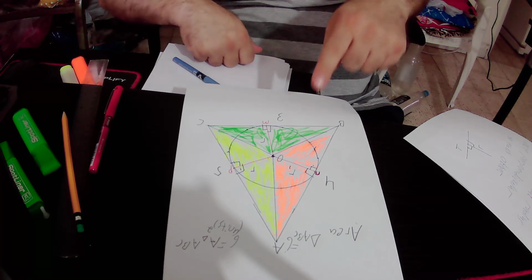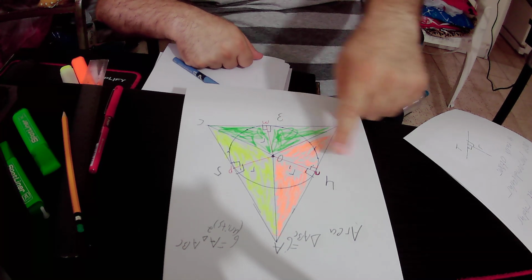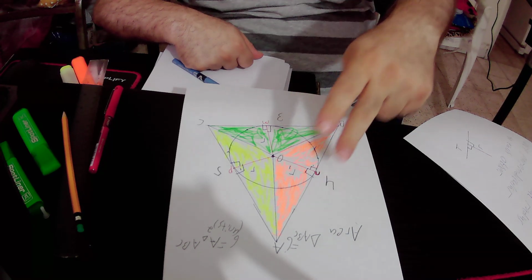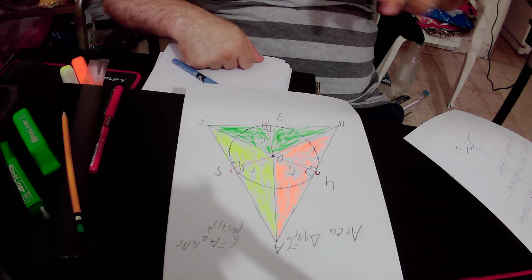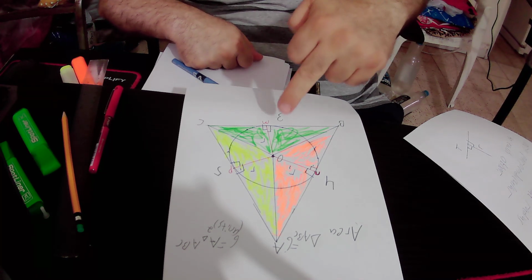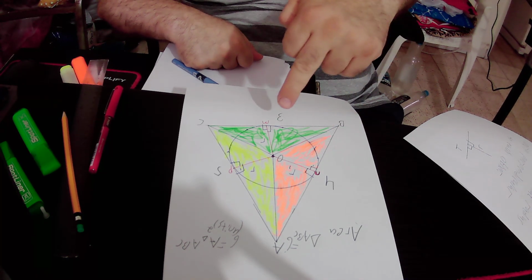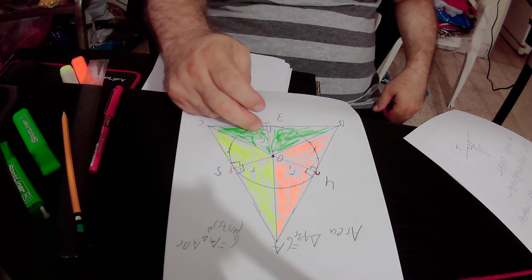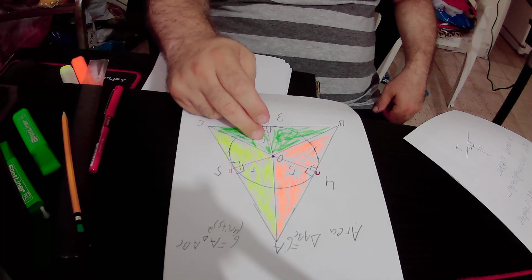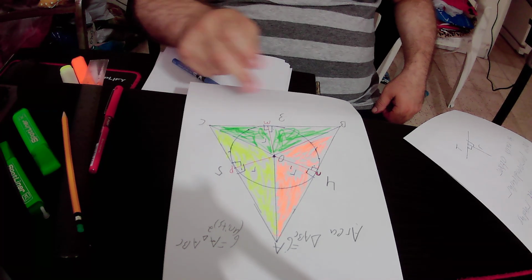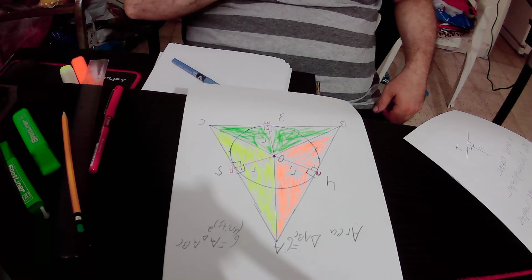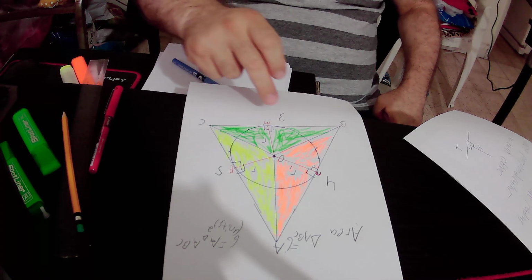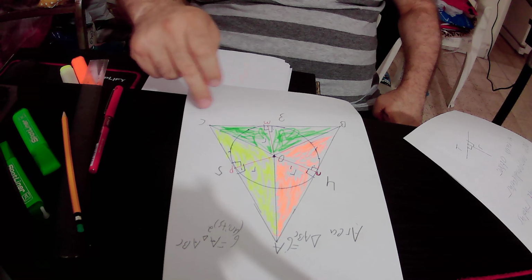For example, line segment ON is the radius of the circle, and we have side AB that is tangent to the radius. For that reason, according to rule number 1, angle ONB equals 90 degrees, and also angle ONA equals 90 degrees. And we also have line segment OM that is the radius of the circle, and side BC is tangent to that radius. For that reason, according to rule number 1, angle OMB is 90 degrees, and also angle OMC equals 90 degrees.